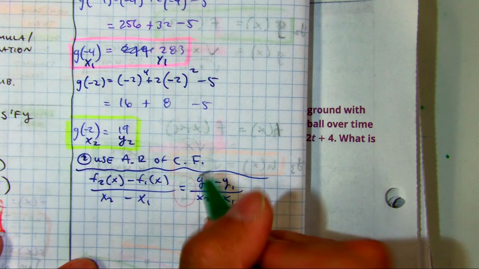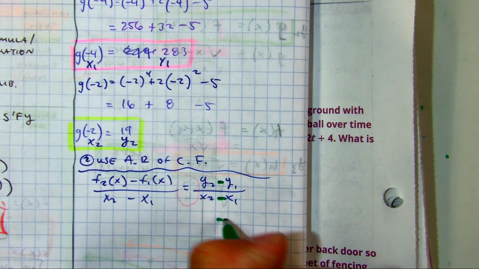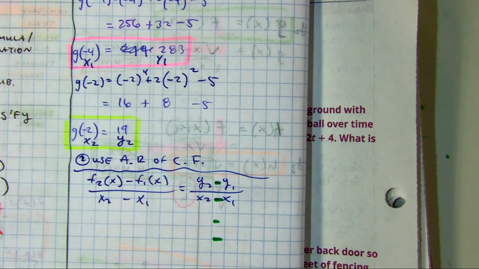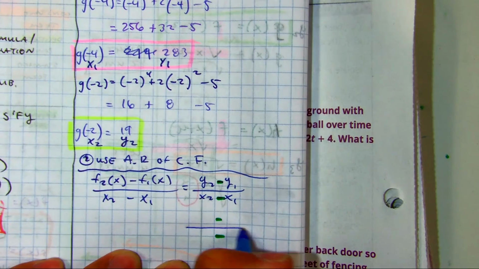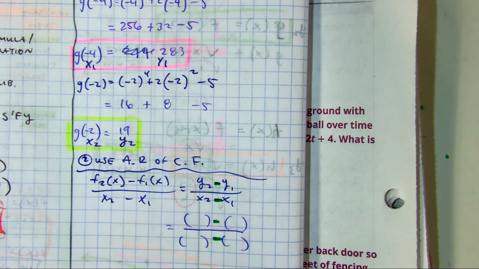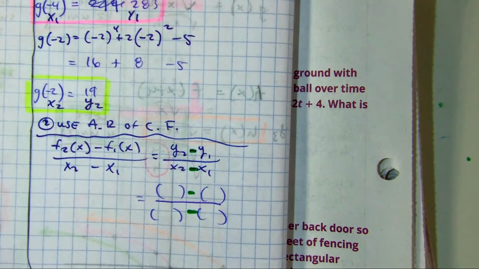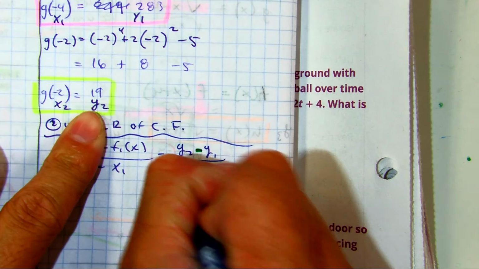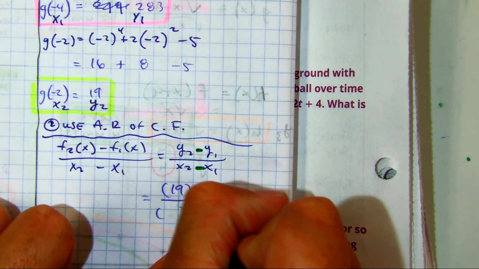It confuses students when you have minus signs in the formula, so I like to highlight those in green so it's very clear, and to substitute using parentheses. Class, based on what we labeled, what's our y2 value? 19 minus our y1 value? 283.